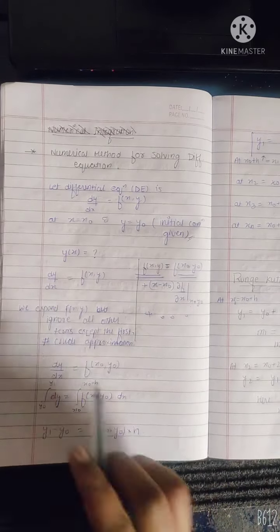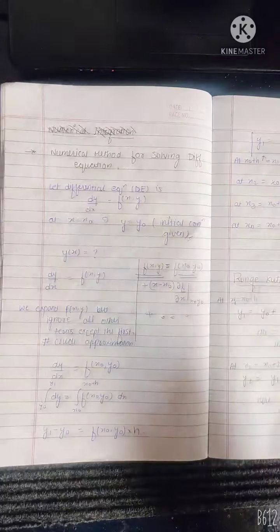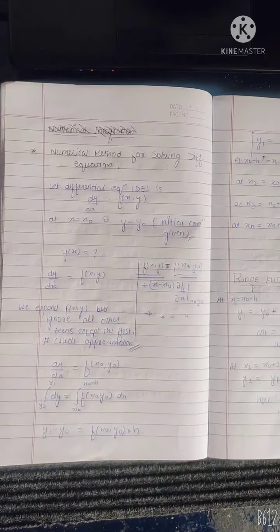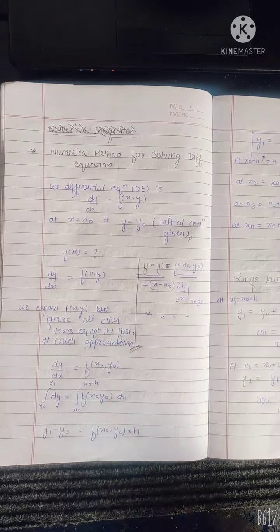What we did here, we expanded the function and ignored the rest of the terms except the first one. It is a pretty crude approximation. It's never going to give you the exact answer, it takes you a margin away from the answer. But yeah, it is one of the methods, a crude method with a large amount of error too.